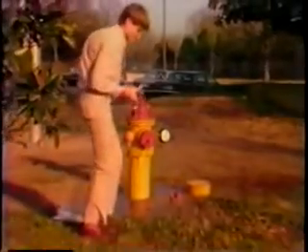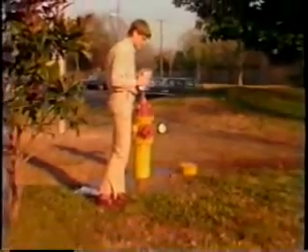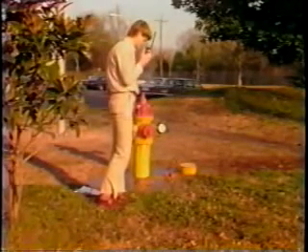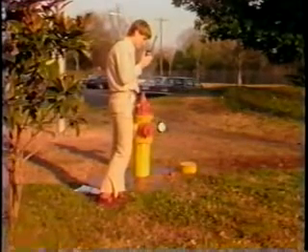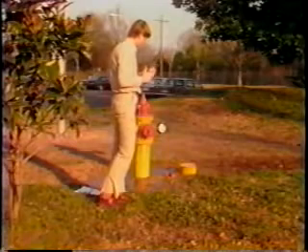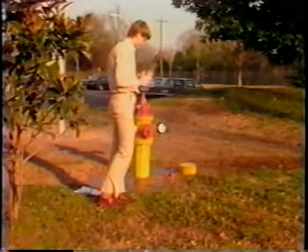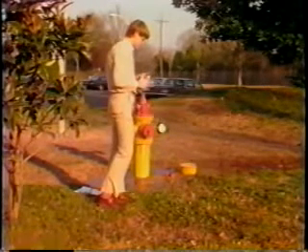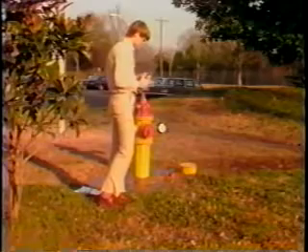Once you've recorded the static pressure and are satisfied with the reading, it's time for the individual at the residual hydrant to contact those at the flow hydrant to see if they're set up and ready to begin the test. Now let's see what's going on at the flow hydrant.